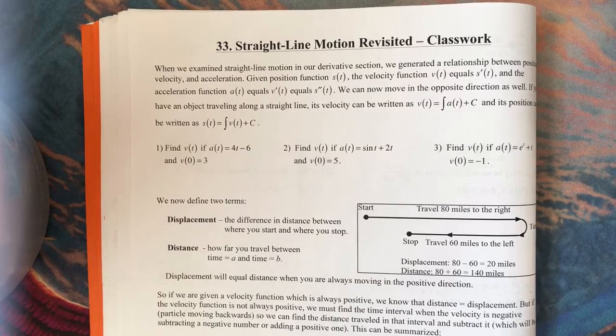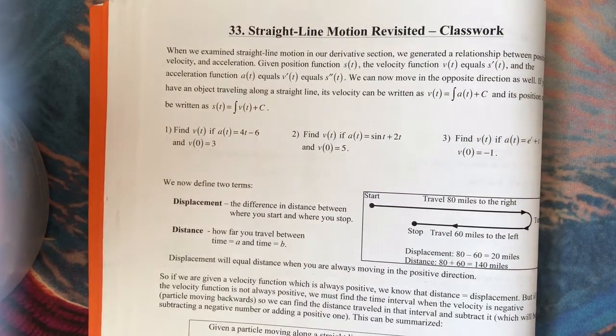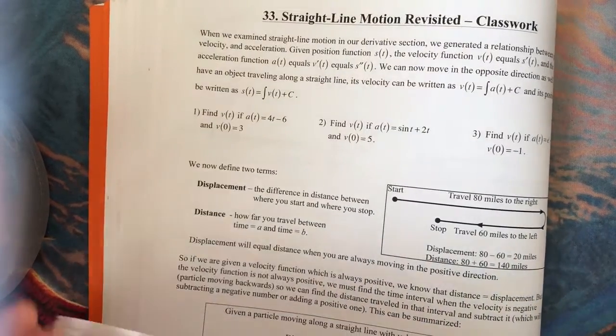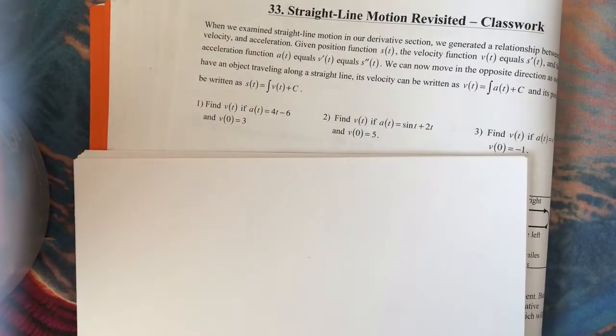Question 2 and question 3 are literally the same question as number 1, so feel free to skip to question 4. I am going to continue.